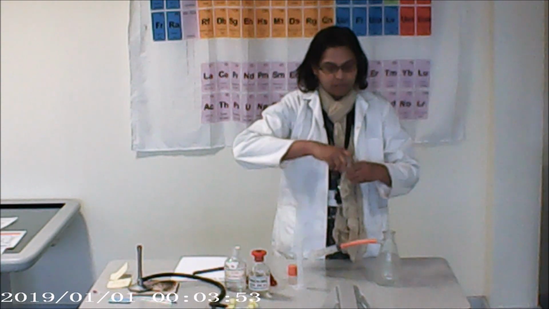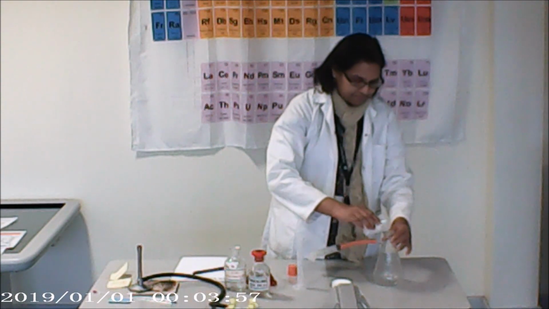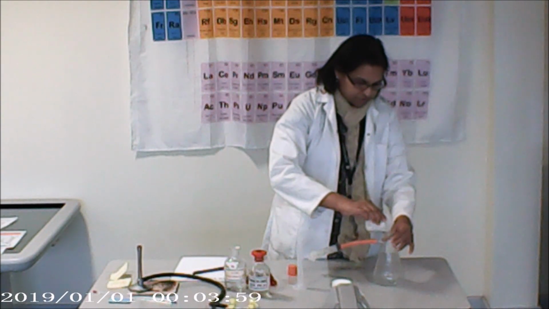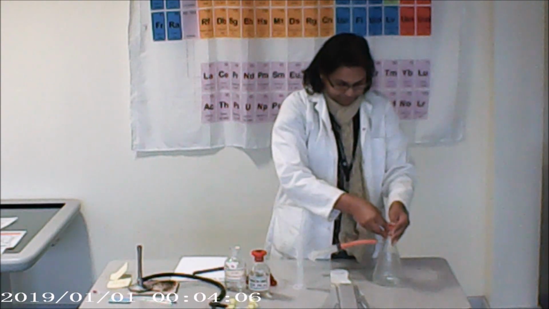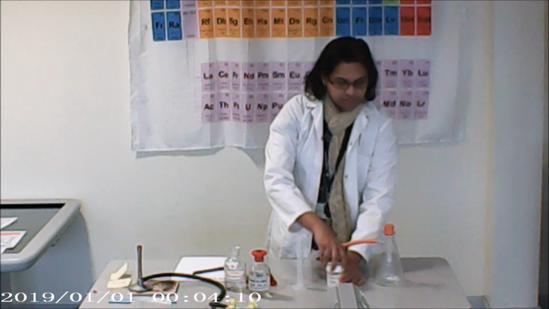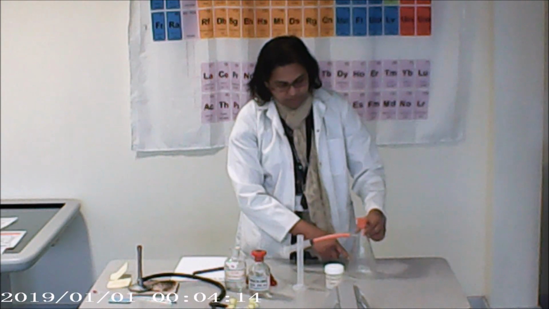Then I'm going to put a few lumps of small marble chips, just about 3 to maybe 10. Then I'm going to quickly close that with my stopper. What is happening over here, if you can see, is that there's lots of reaction taking place. You can see the marble chip gradually reacting with hydrochloric acid.